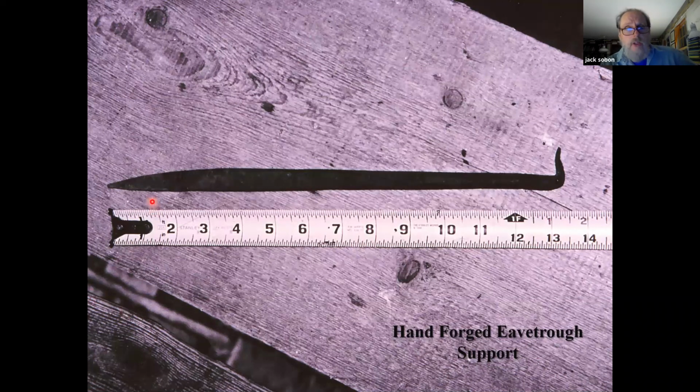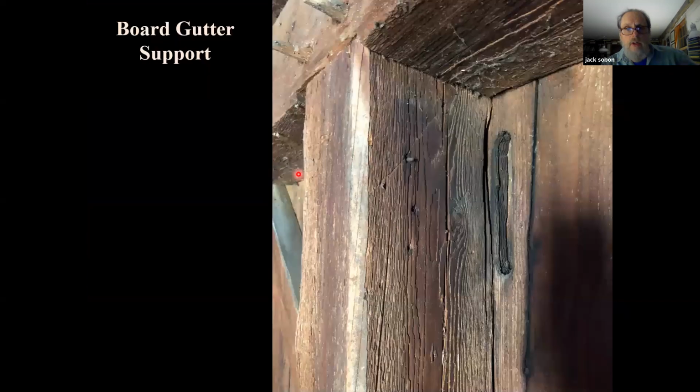Another variant are these large forged spikes that were driven in, functioning in much the same way. I've only found a handful of these. Here's one where they're gone, but it was just a 1-inch board that was poked through the siding and nailed into the side of one of the posts. It would have had a little notch cut in the board for the gutter to fit into also. So that was just a 1-inch thick board. Probably it depended on whether a carpenter did it or whether the farmer himself put the gutters up.